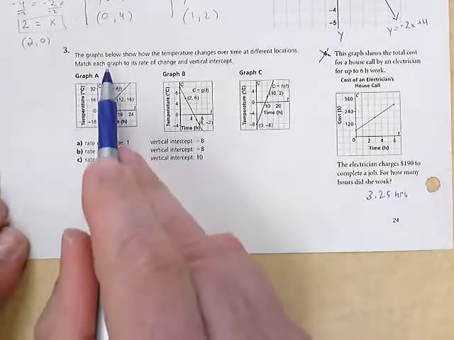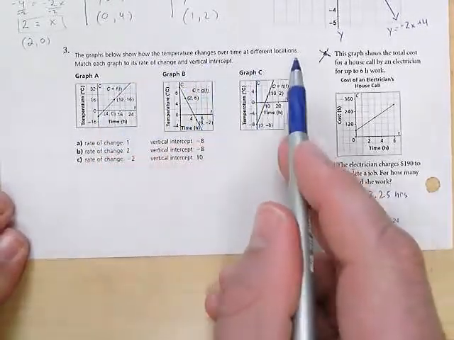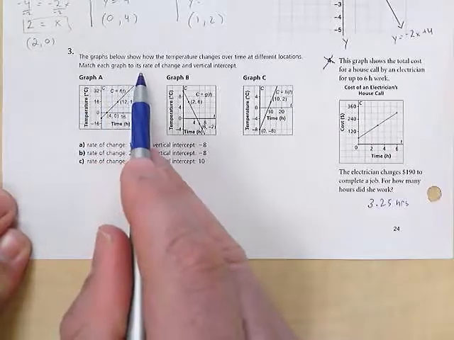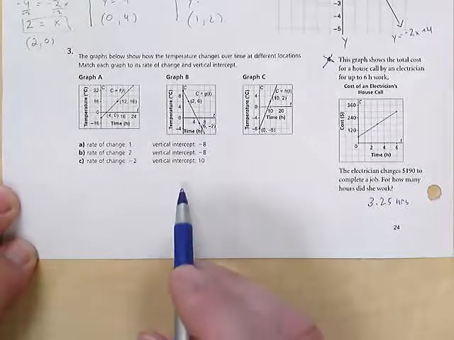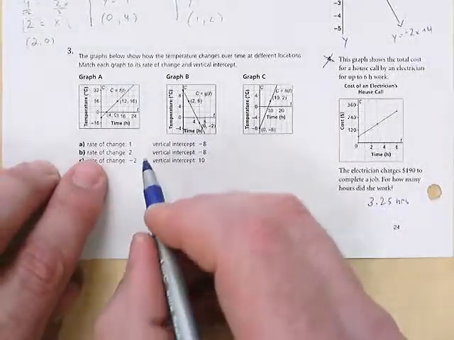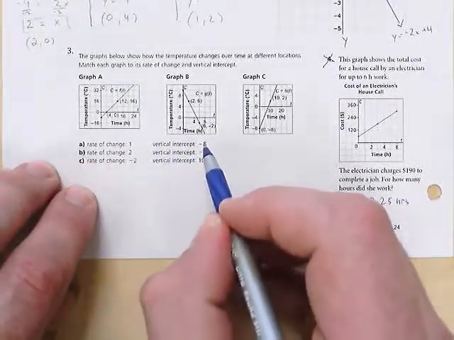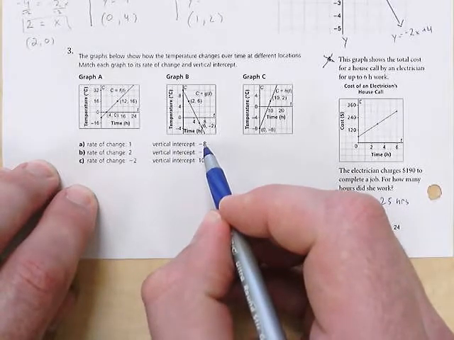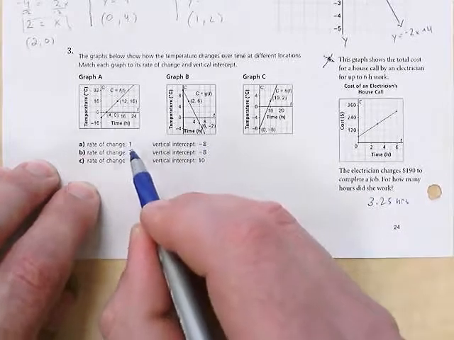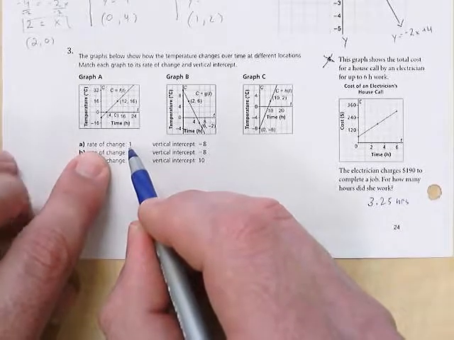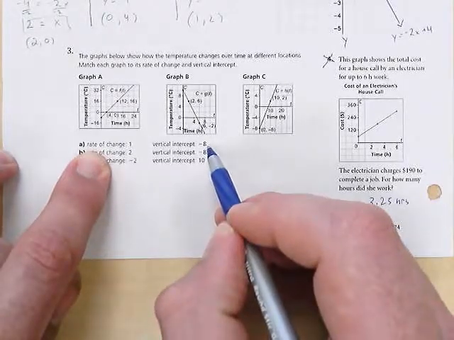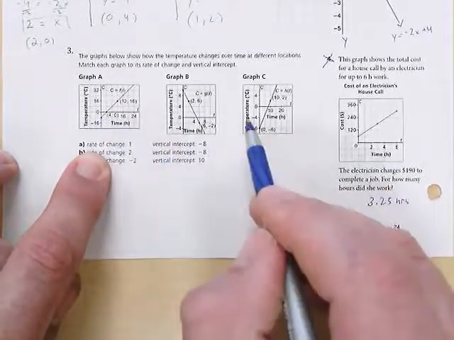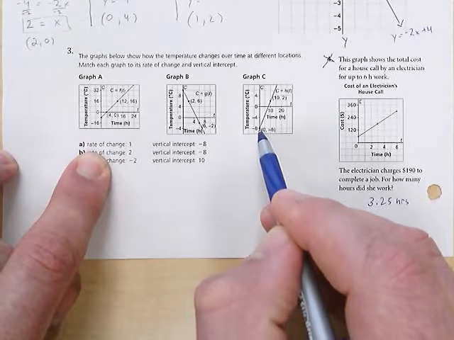And it says here the graph below shows how the temperature changes over time at different locations. Match each graph to its rate of change and vertical intercept. Okay, so you basically have to match. You have a -8 vertical intercept, so y-intercept, and a rate of change of 1. So where would you go with that? -8, these two have a -8 starting point. And how could you check if it has a rate of change of 1?